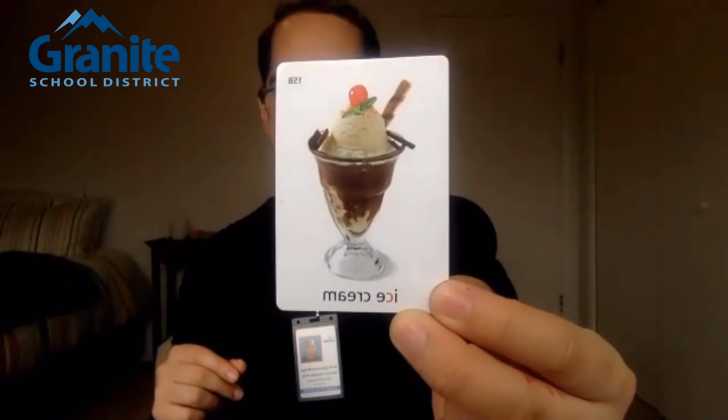Now we have ice cream. Let's practice saying ice cream. Ice cream, ice cream, ice cream, ice cream, ice cream. Did you hear a frontal lisp or a lateral lisp? Or were they all clear?